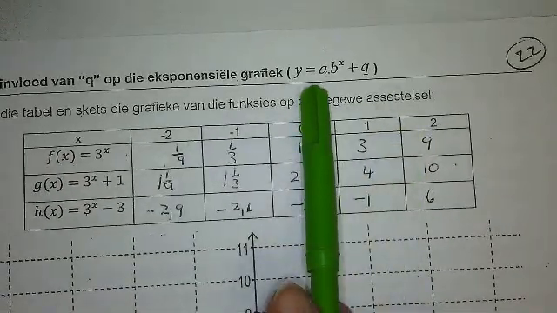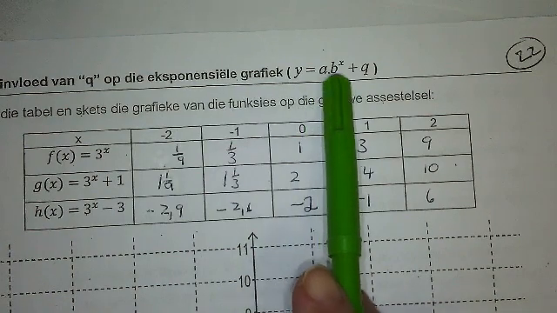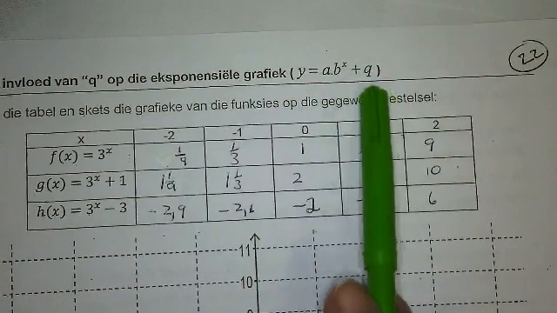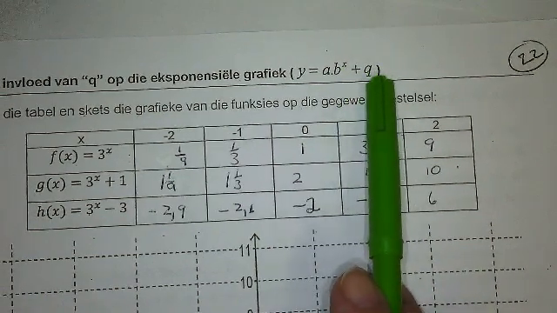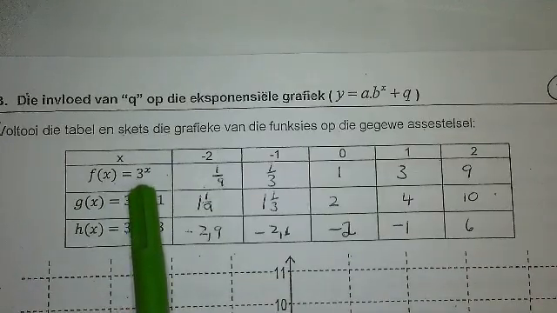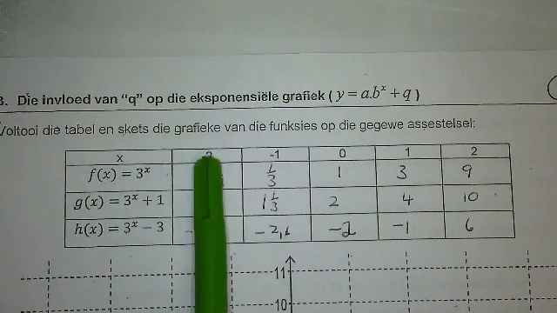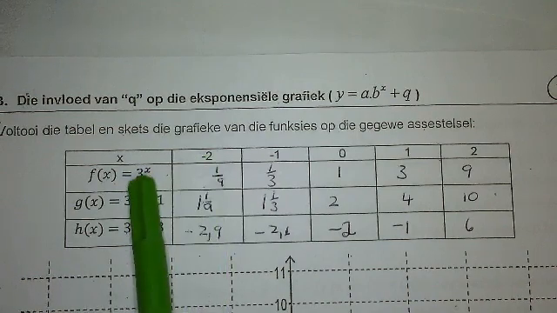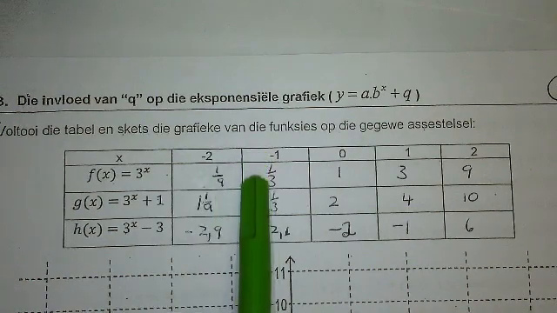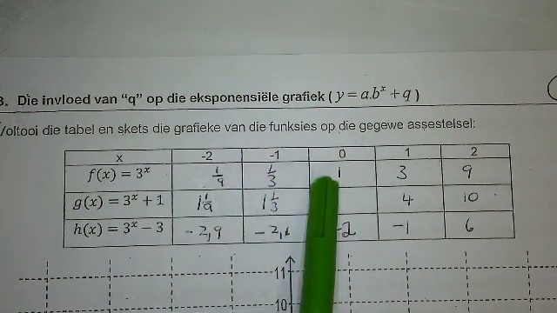And now we're going to do the following one. So now we're going to say, okay, now we've put the a in front. We've got the b to the x already. Now we're going to add the q value. As the previous graphs, the q value will be vertical translation. So once again, you take your standard or your basic graph, 3 to the x. You take the negative 2 and you plug it in. So 3 to the negative 2, it's 1 over 9. Then you go with a negative 1, then you go with a 0.